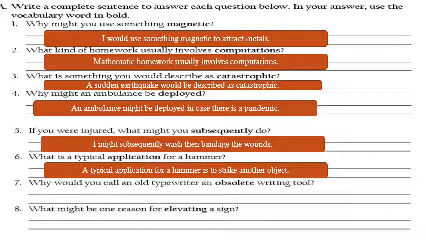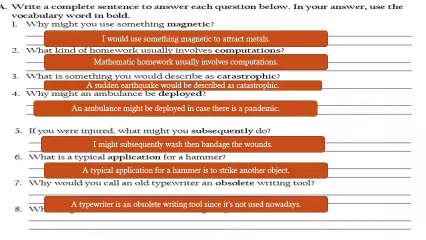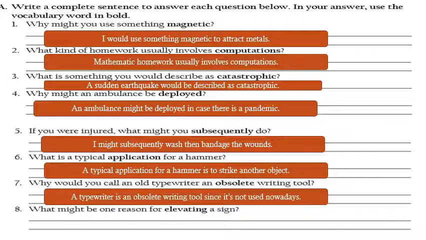Seven, why would you call an old typewriter an obsolete writing tool? Let me ask you first, do we still use typewriters? No, we use computers, we use keyboards, so we use buttons. So it's considered obsolete because it is not used anymore. So a typewriter is an obsolete writing tool since it's not used nowadays.